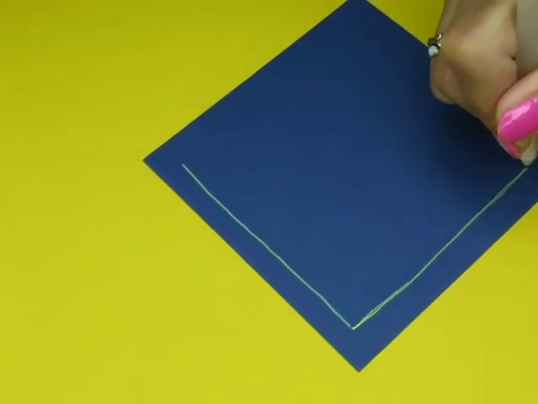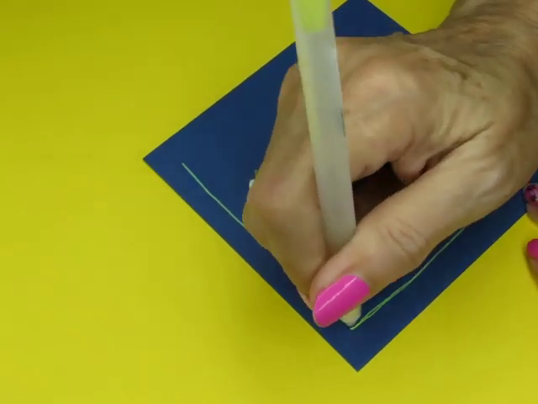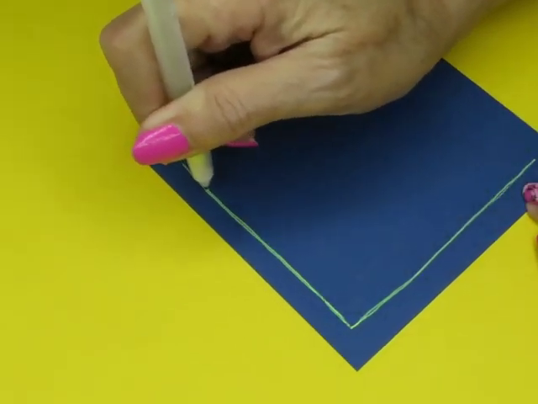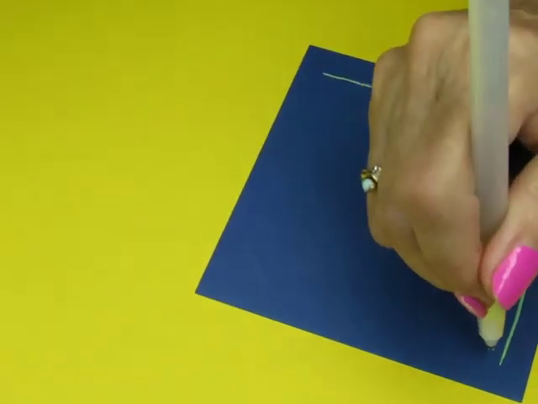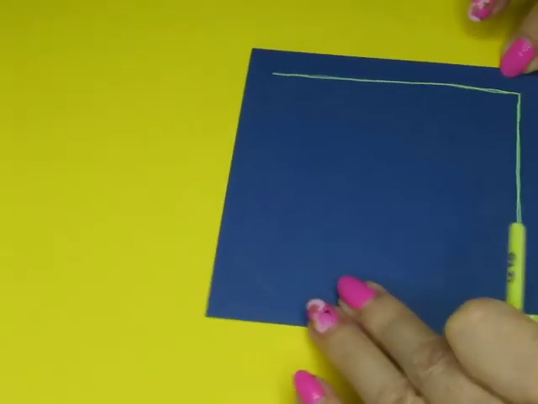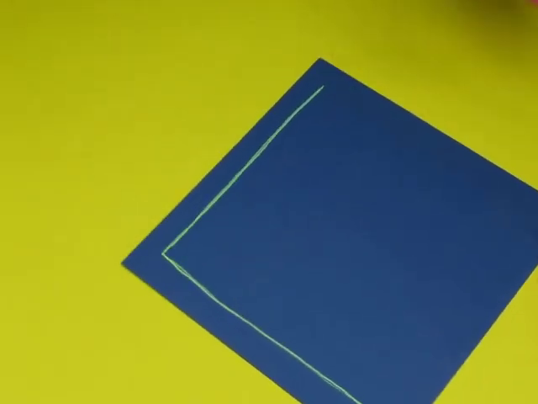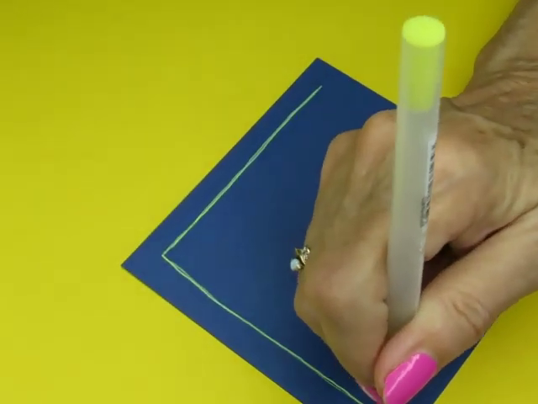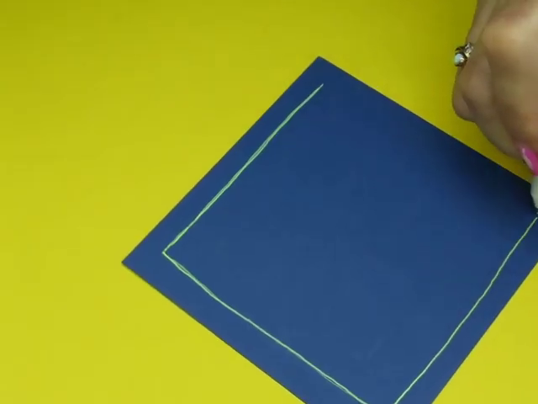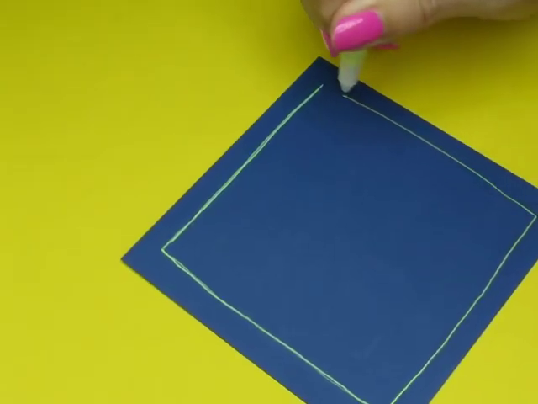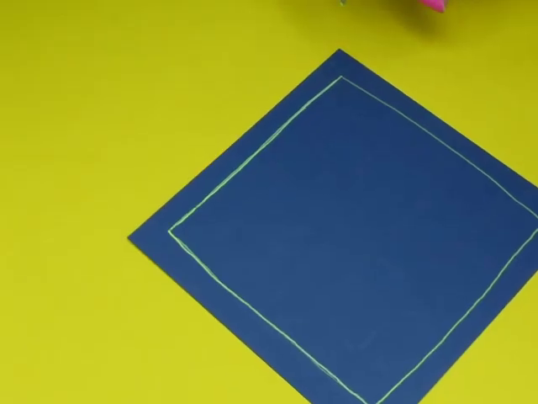Alrighty, well, we'll switch it over to a yellow strip drawing. I gotta go this way so I don't stick my hand in it. Started with green.